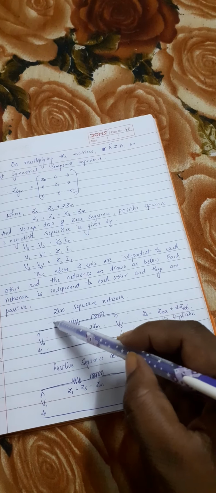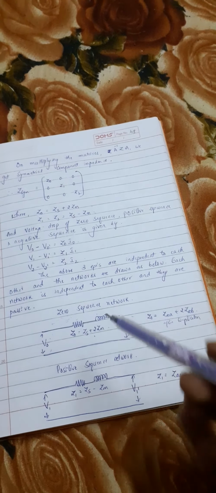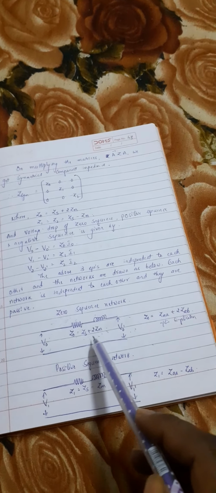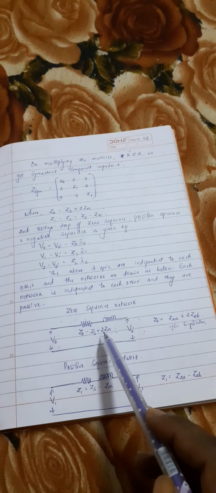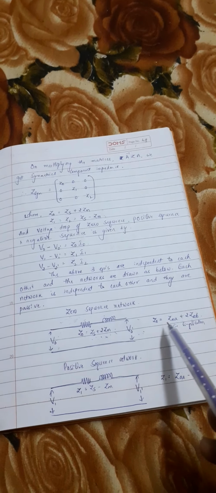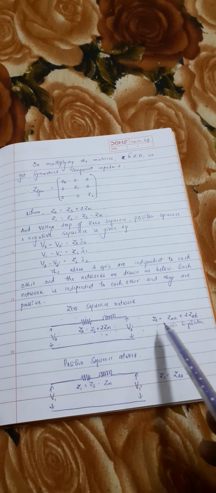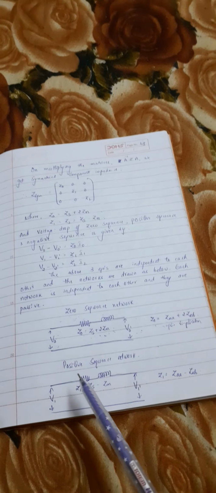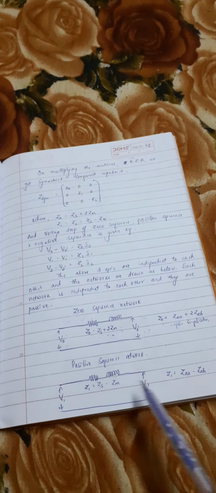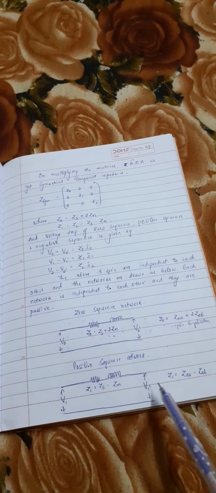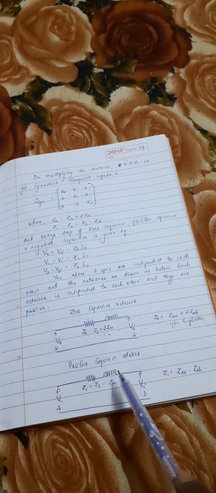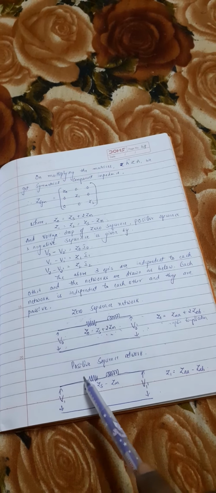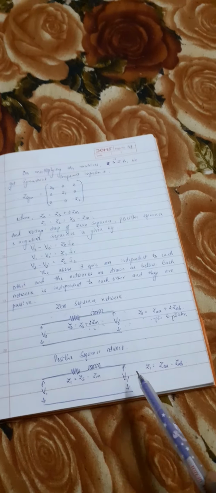and the current flowing is I0 here, and this Z0 is given by Zs plus 2Zm. But we know the actual Zs and Zm values, so when you substitute that, you get Z0 as Zaa plus 2Zab. Similarly, for the positive sequence network, the potential difference V1 minus V1 dash is the drop across Z1, and the current I1 flows through this network.